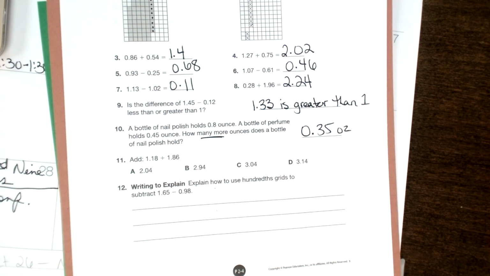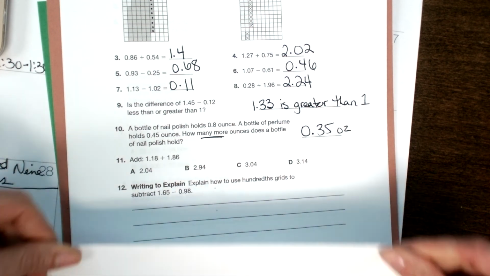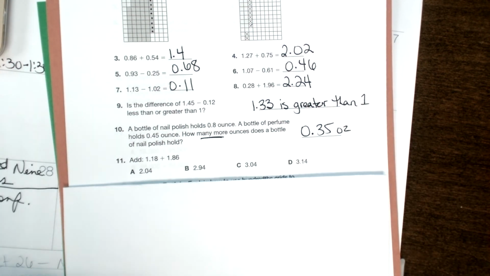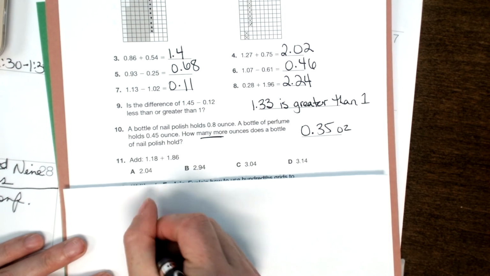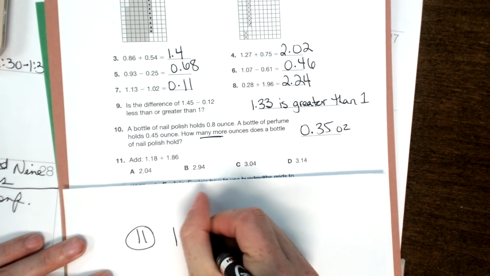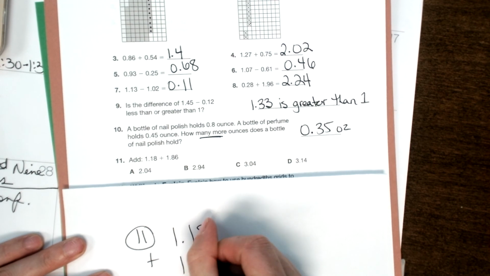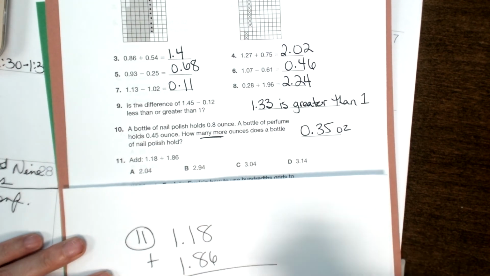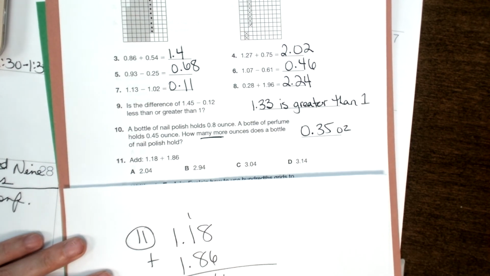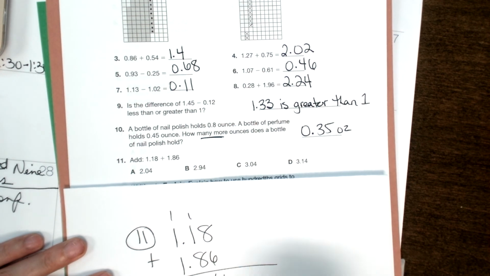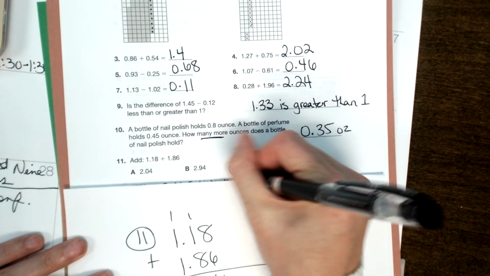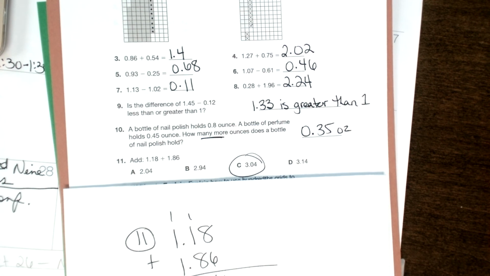All right, number 11 tells you to add 1 and 18 hundredths plus 1 and 86 hundredths. So let's do it. 8 plus 6, 14. 1 plus 1 is 2. 2 plus 8, oh. And then bring your decimal down. 1 plus 1 plus 1 is 3. 3 and 4 hundredths is the answer.